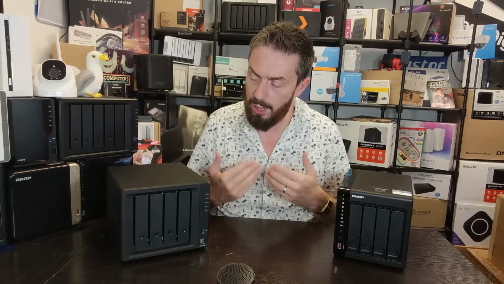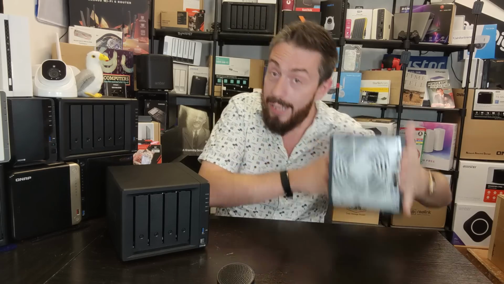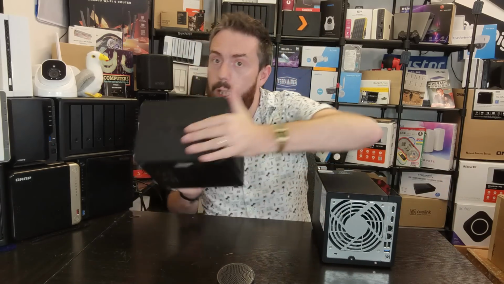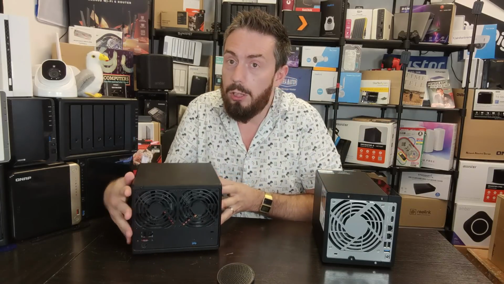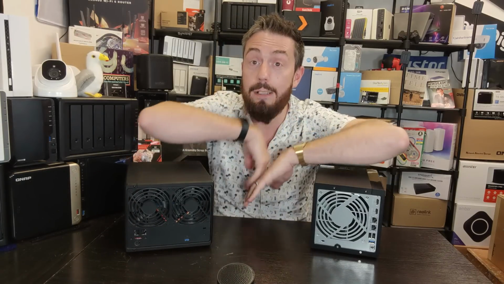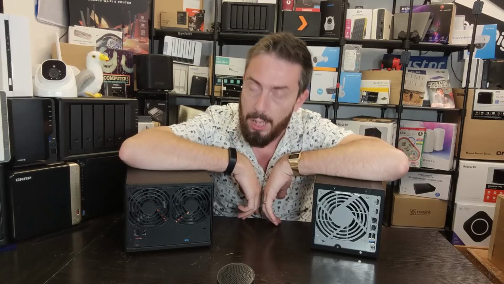So from there, we can talk about ports and connections, because in terms of ports and connections, things are very different indeed, and not just because of the time difference between their release, but because of each of the respective brands. Now, first we'll start off with the Synology.